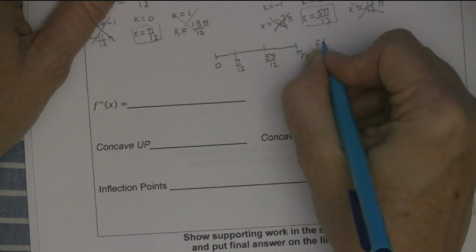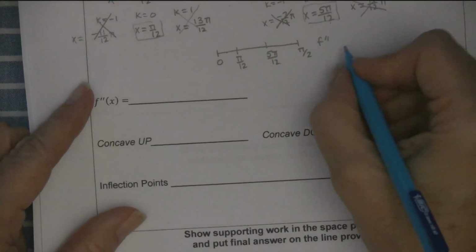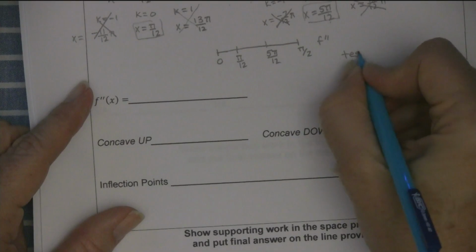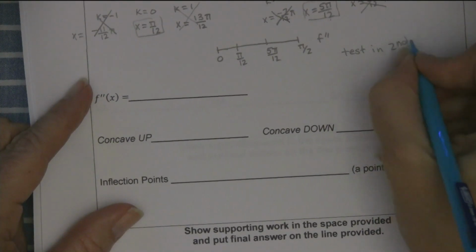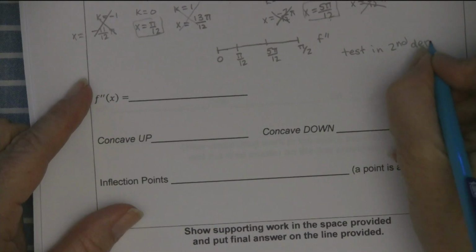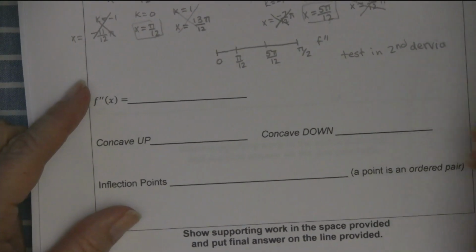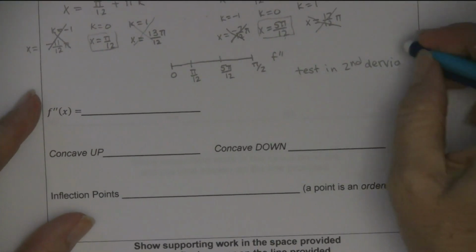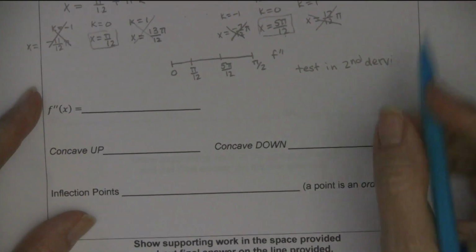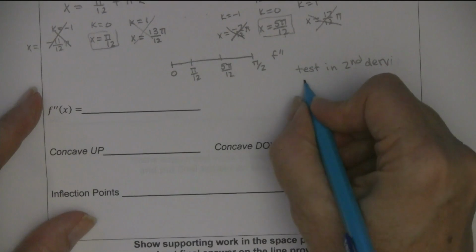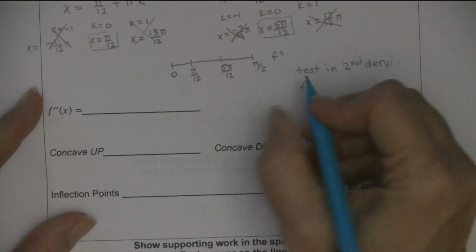You can have scale if you want. I decided not to. I'm going to test in the second derivative. I'm going to write that here, just so that everyone knows I'm testing in the second derivative. I can't spell derivative, so I'm going to put D-E-R. I'm going to pretend like I didn't get myself stuck. And so, testing in my second derivative.